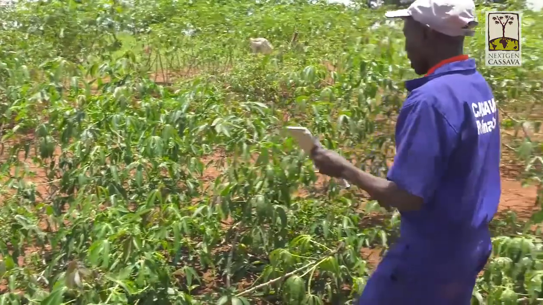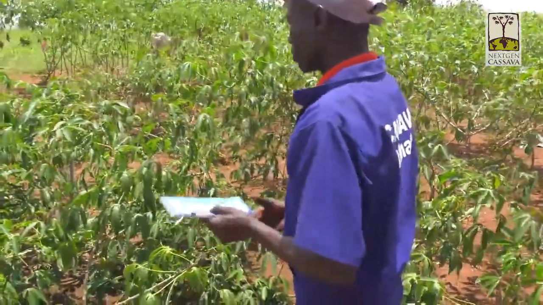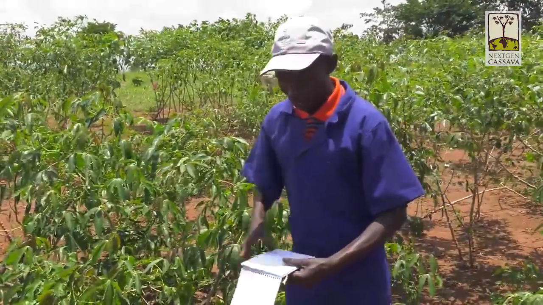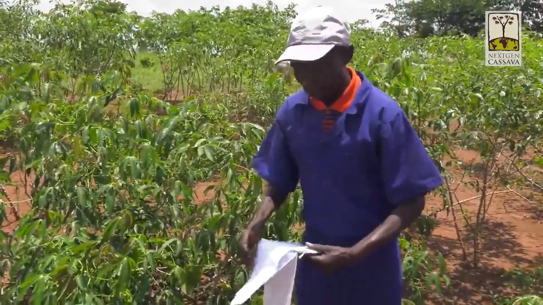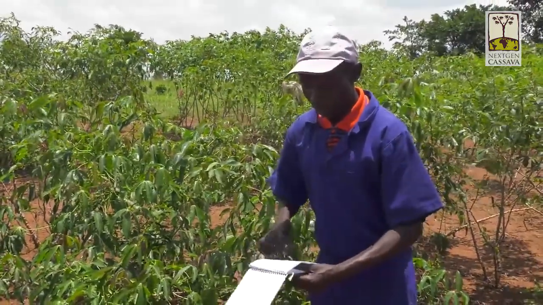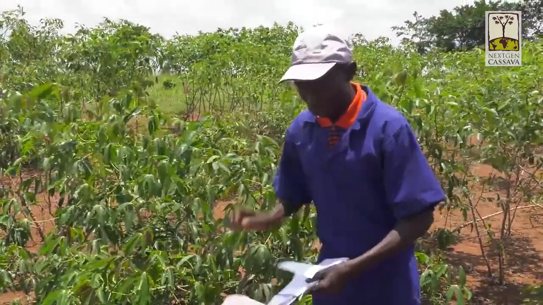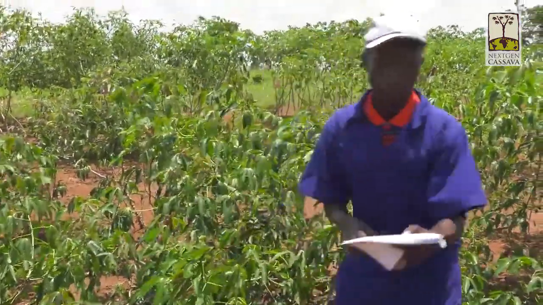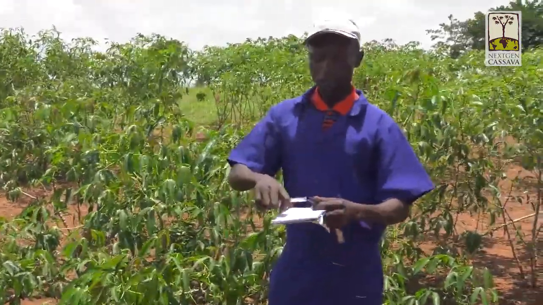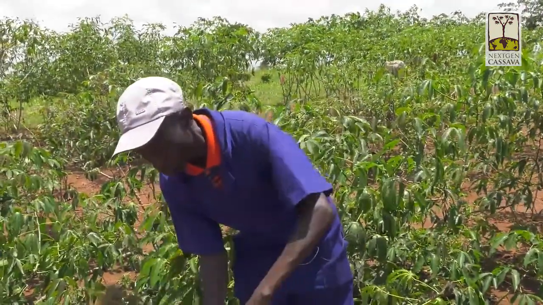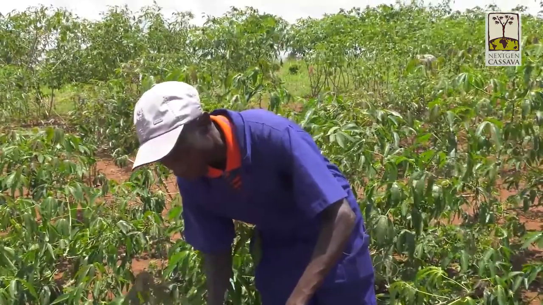Now, after finishing, after 1 month, you come back. Before that, before you leave and go to the next plant, you have to transfer this information into the record book. You transfer the information here in the record book.